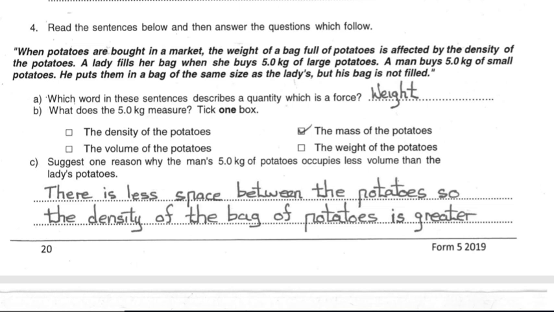B. What does the 5.0 kg measure? Tick one box. Well, this refers to the mass of the potatoes. Density, volume and weight, none of those are measured in kilograms. Part C. Suggest one reason why the man's 5.0 kg of potatoes occupies less volume than the lady's potatoes. Well, there is less space between the potatoes, so the density of the bag of potatoes is greater.